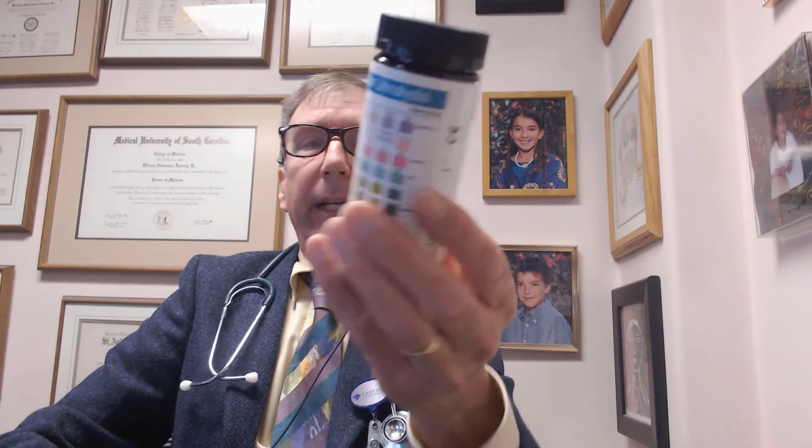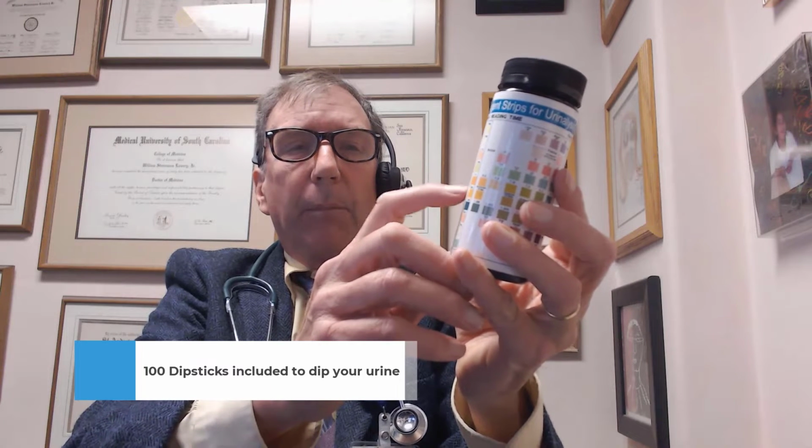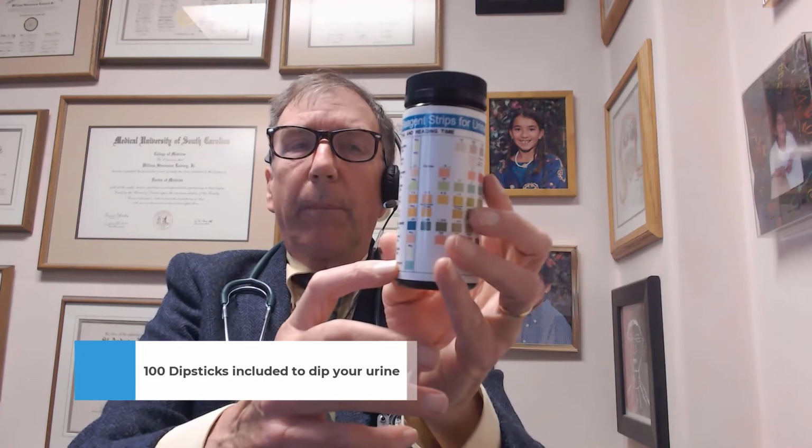And you'll see the panel here that includes leukocytes, nitrite, urobilinogen, protein, pH, blood, ketone, bilirubin, and glucose is usually at the bottom.